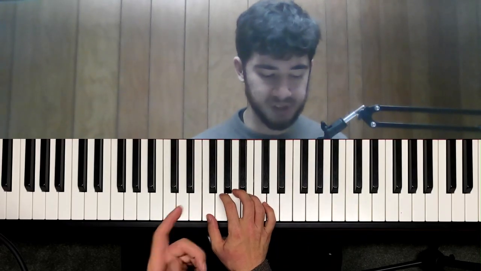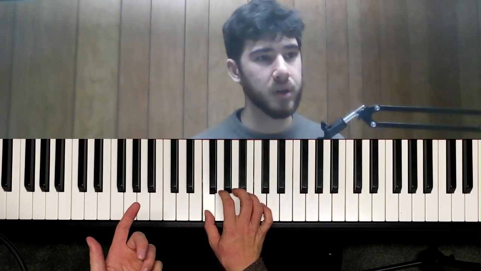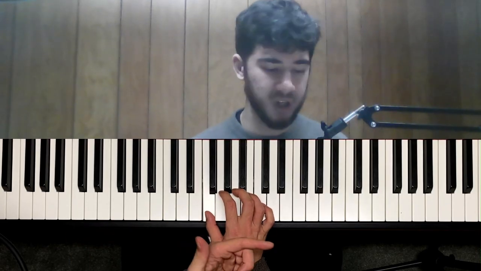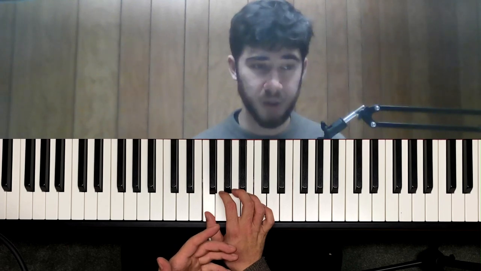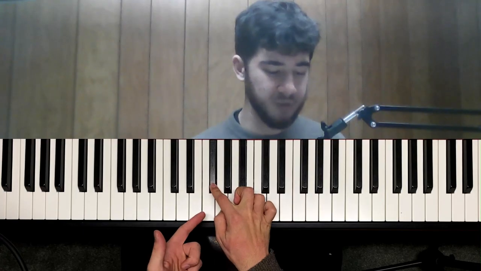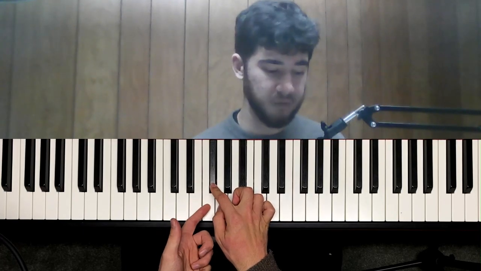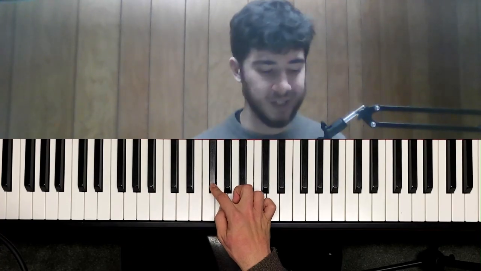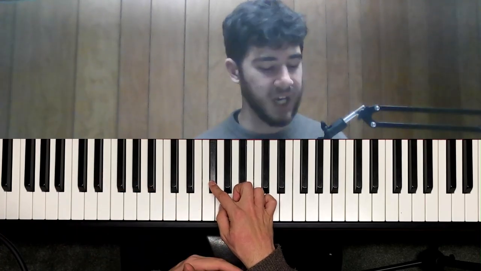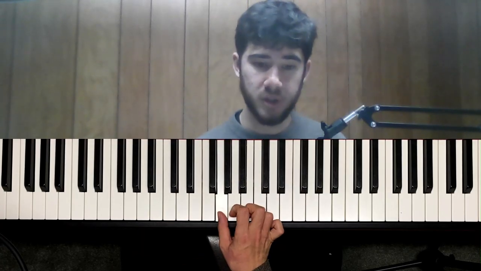Okay, so let's start with F. If I want to go up, I need to know how far I'm going up. There's 2 types of ways I can go up. I can either go up a half step, which is the next key. It's the key directly adjacent to what I started on, F. This is F sharp or G flat. And if I were to go up another half step from F sharp, I would move to G.